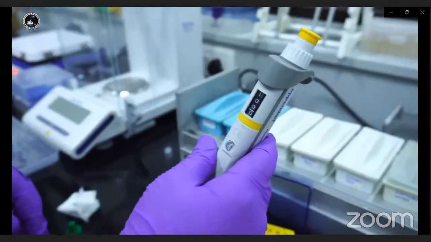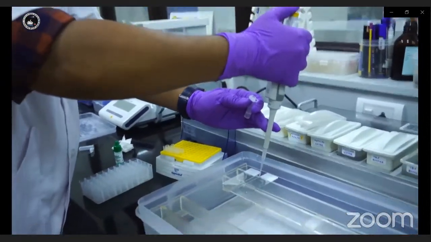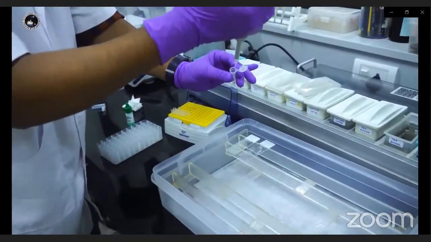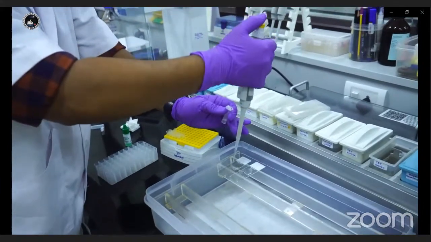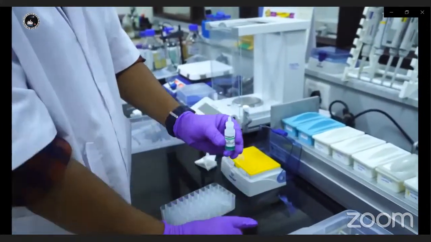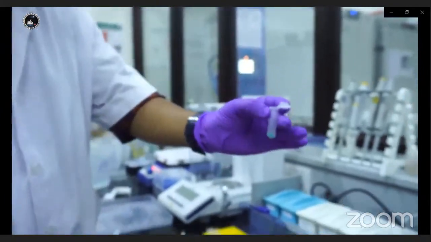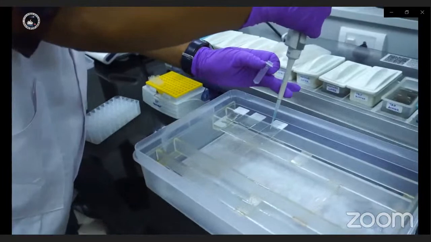Humid chamber plays a very important role in preventing drying artifacts. A thin layer of moist cotton is placed in the chamber. Drying artifacts give false positive and background staining. Apply primary antibody on the sections and incubation period is 1 hour. For ready-to-use antibodies, the antibodies can be directly put on the sections.